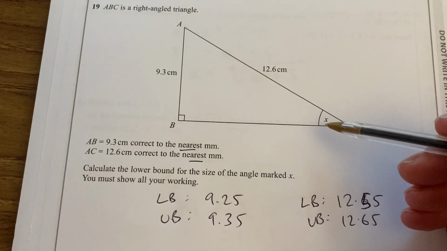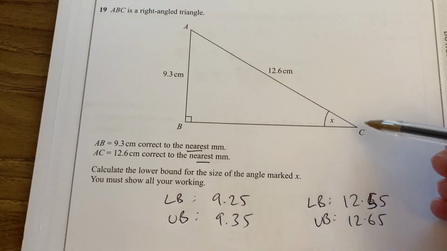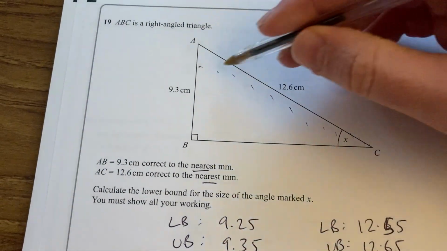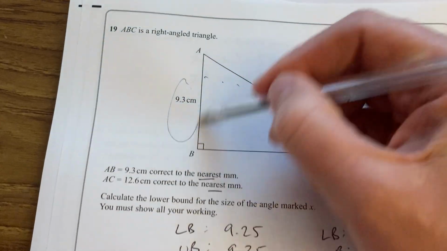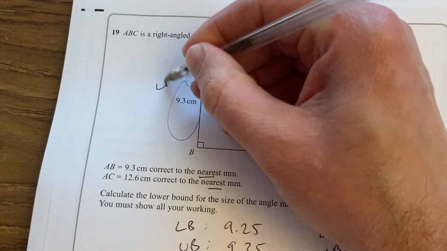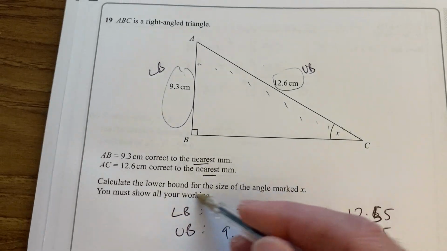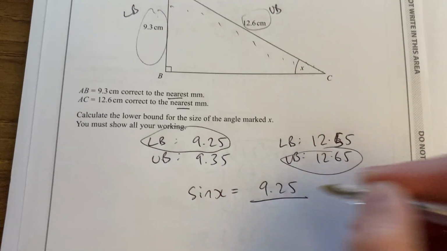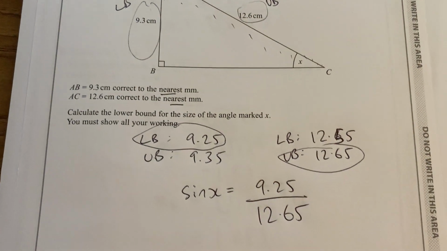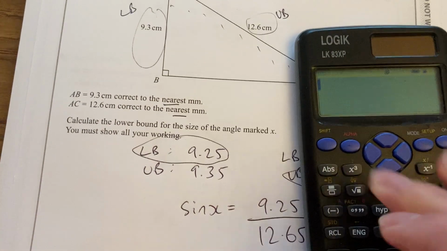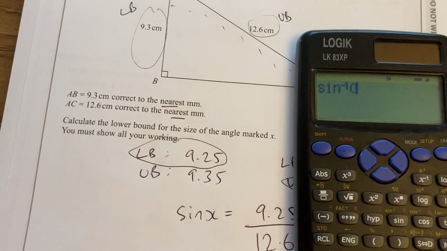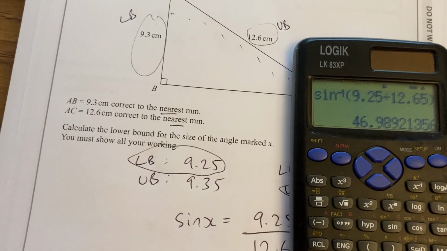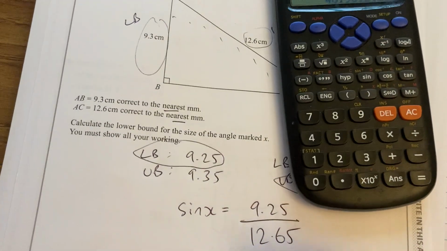But now they want to say calculate the lower bound for x. So to make this as small as possible, we want that angle to be kind of like that, not big. So we want this to be as small as possible and this is big. So I want the lower bound of that and the upper bound of that. So I want that and that. So I want sine of x equal to 9.25 over 12.65. So I can do that on my calculator. I can do shift sine of 9.25 divided by 12.65, and I get 46.989.